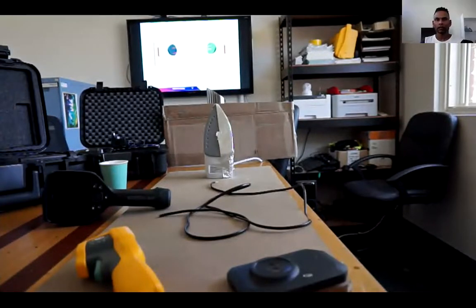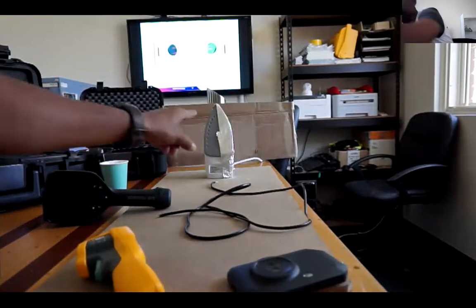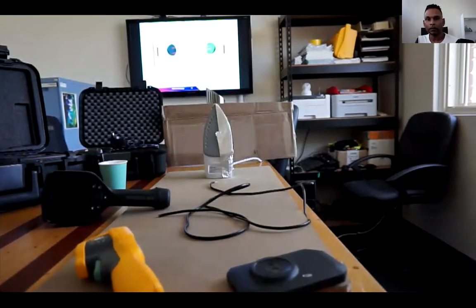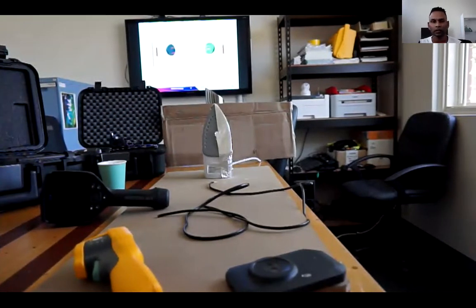All right. So what we've got here, I've just plugged in an iron. So this iron over here, it's on at the moment. Okay, and I've got an aluminium foil covering half of the iron, with the other side, which has got a Teflon coating, exposed.